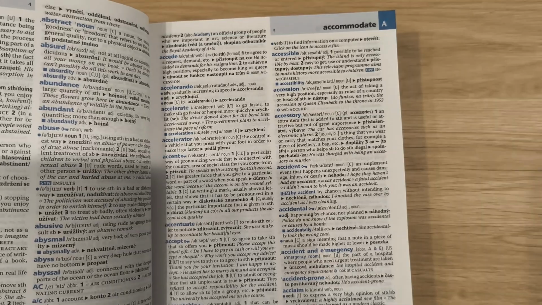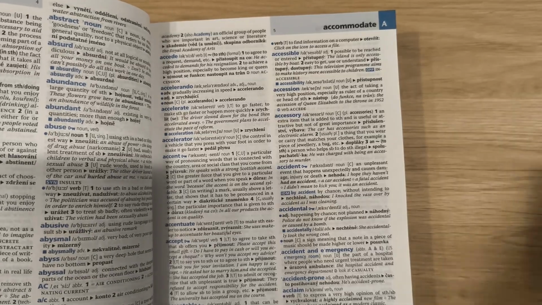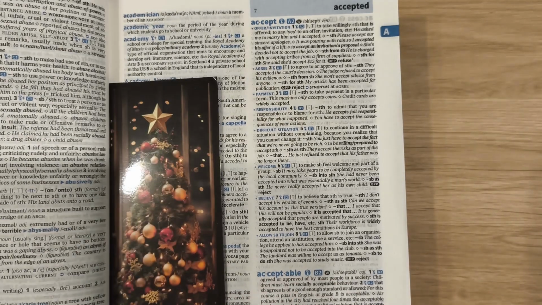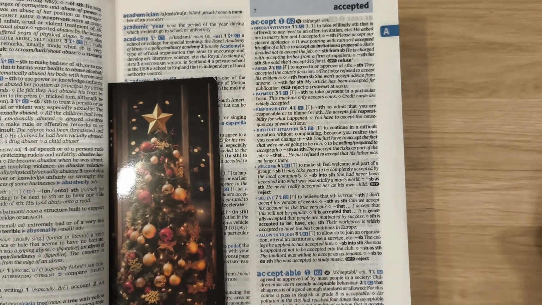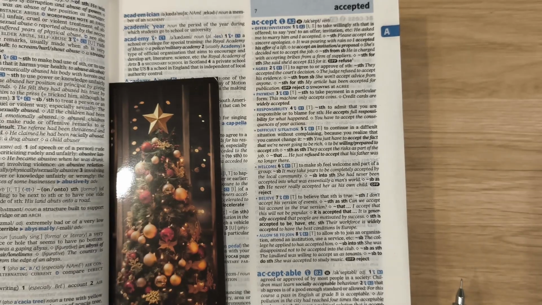So, this is how you should be using the dictionary, but you should not be using just the dictionary. You should be doing more, reading books, watching movies, watching TV shows, but the dictionary is part of the journey.